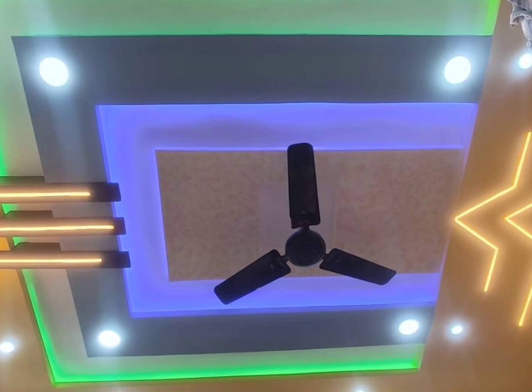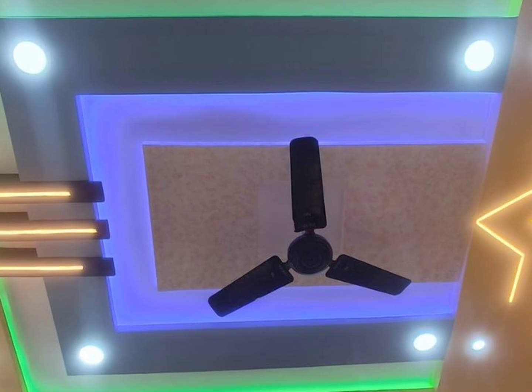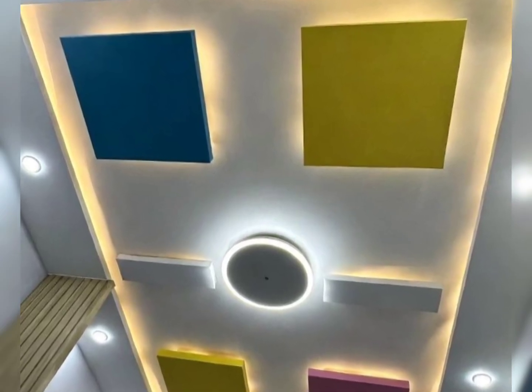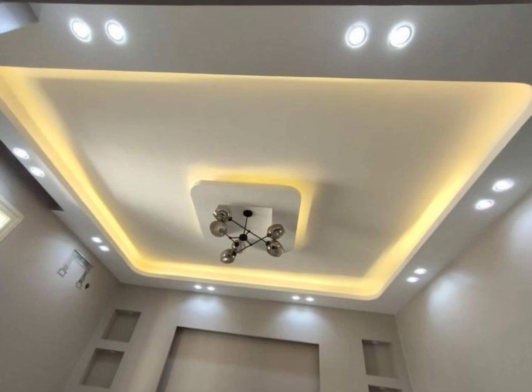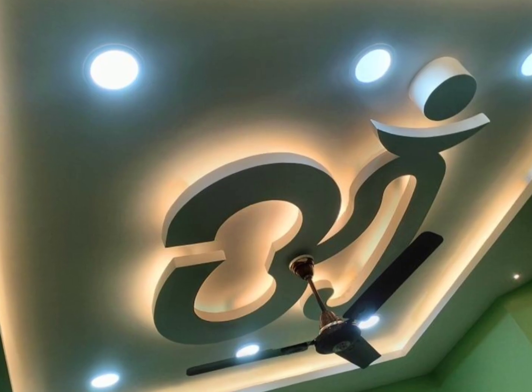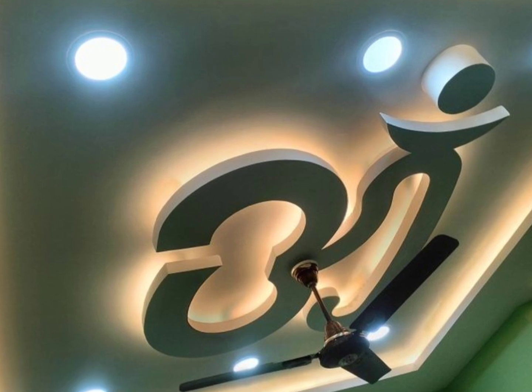Now let's look at the types of false ceiling materials. POP false ceiling, plaster of Paris, is the most commonly used in Indian homes. Advantages: smooth finish, easy to design and budget friendly. The price in India is 80 rupees to 120 rupees per square feet.